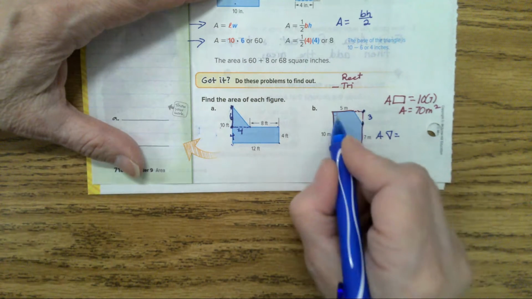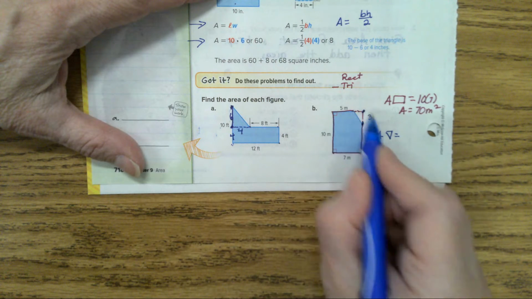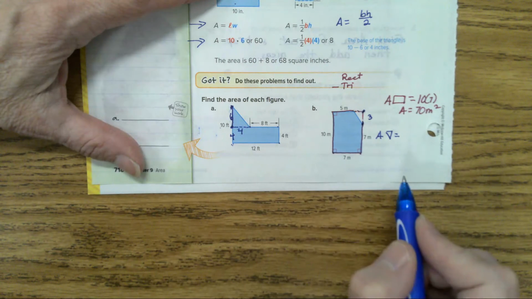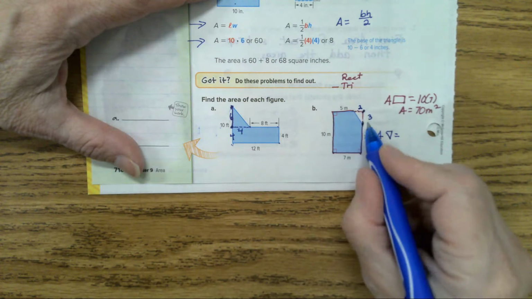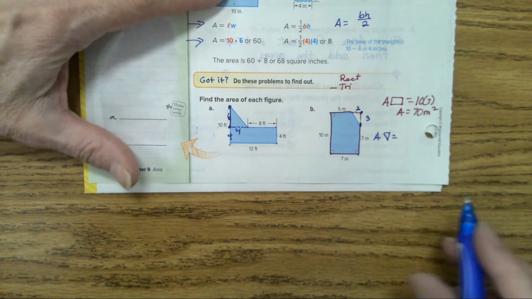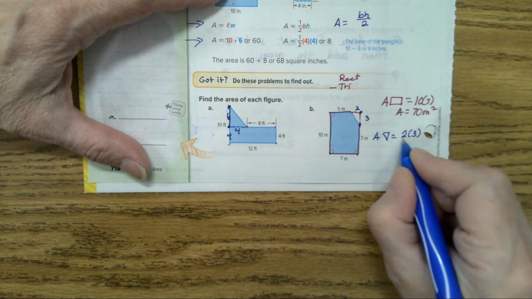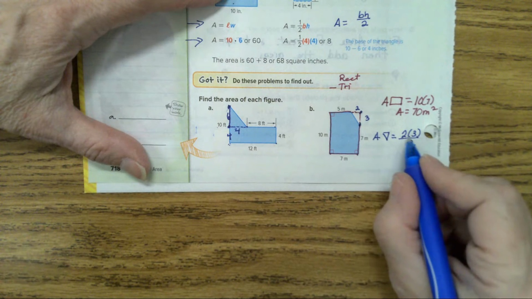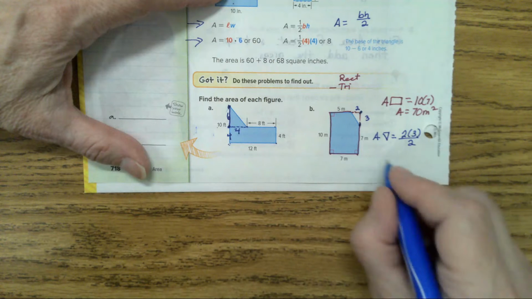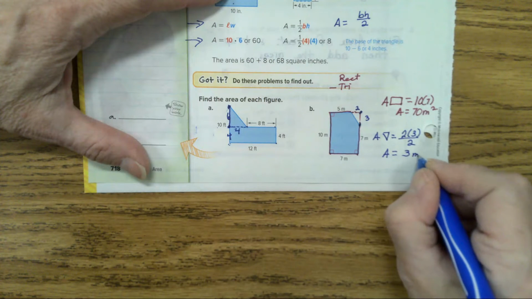And if this is 5, what is this going to be, Carter? 5 plus what will give you 7? 2. So the dimensions of our triangle are 2 and 3, right? So it's going to be 2 times 3, it's a triangle, divided by 2, right? 2 times 3 is 6, divided by 2 is 3 meters squared.